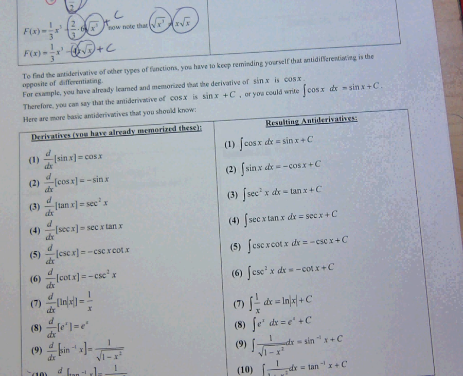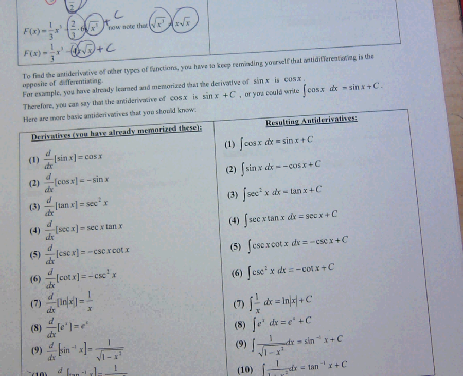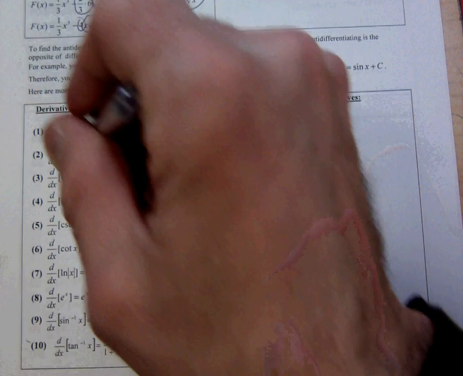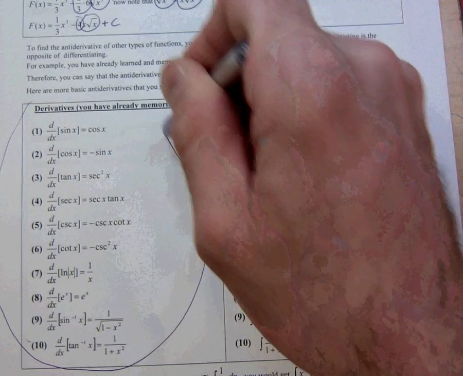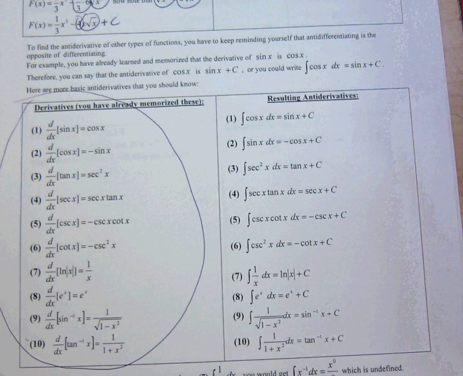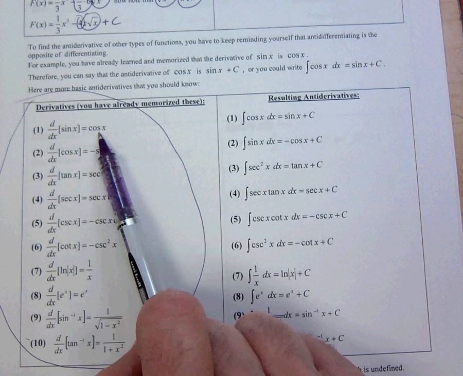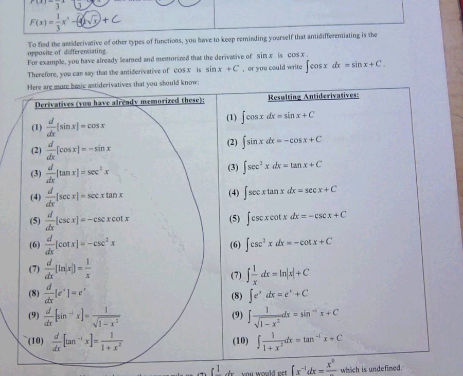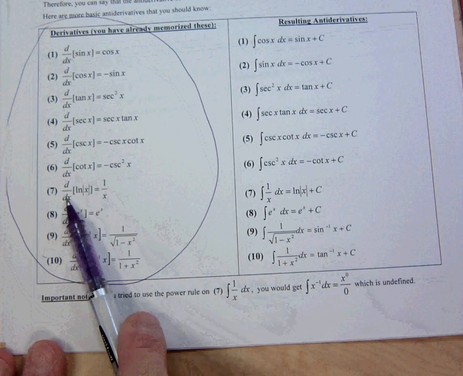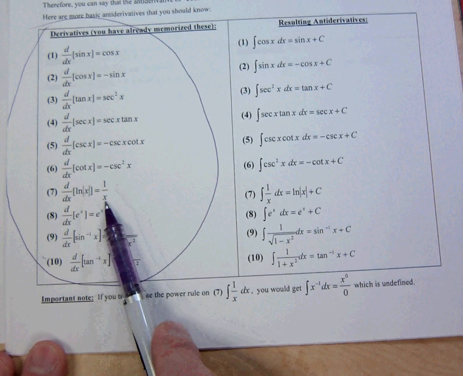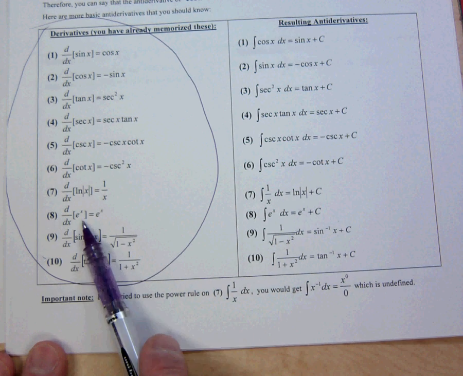All right, so at this point, I've got to keep stressing that taking the antiderivative is just the opposite of taking the derivative, right? You guys already know all these. You already have these memorized. For example, you all know that the derivative of sine is cosine, and that the derivative of cosine is negative sine, and so on. You all know that the derivative of ln of x, or ln absolute value of x, is just 1 over x. You all know the derivative of e to the x is e to the x.